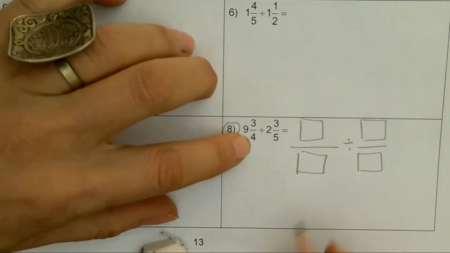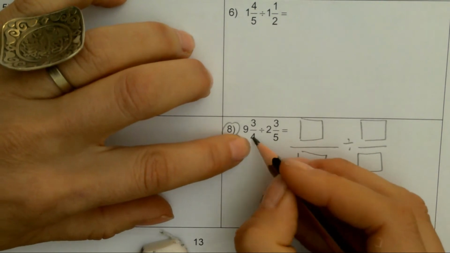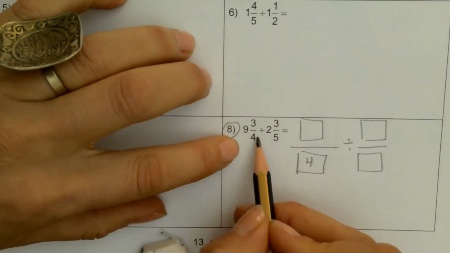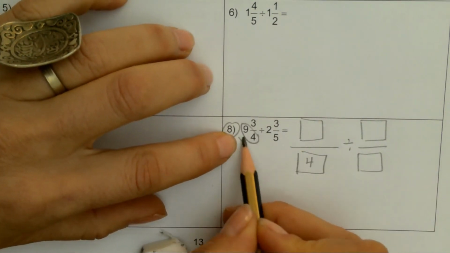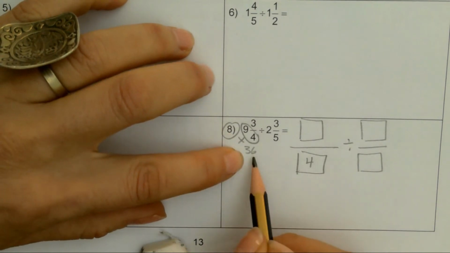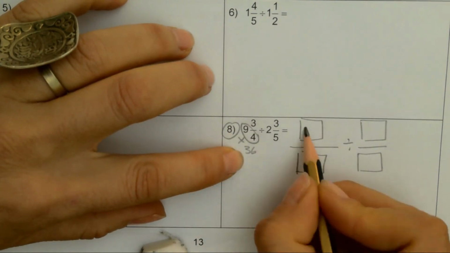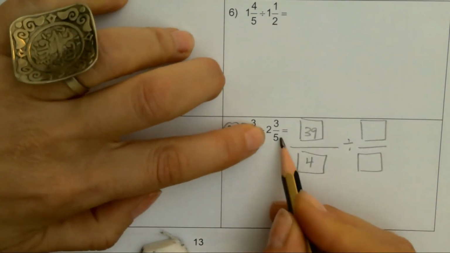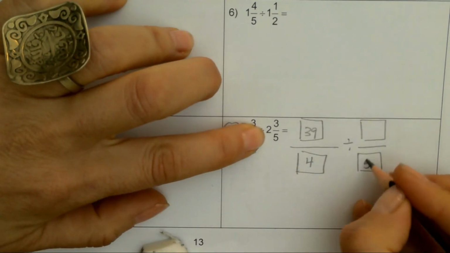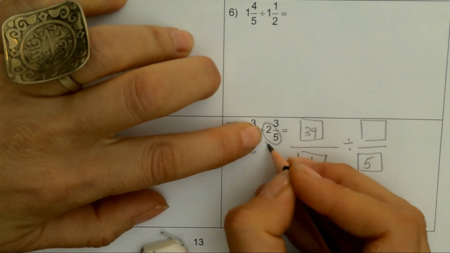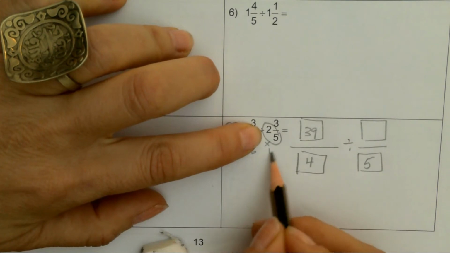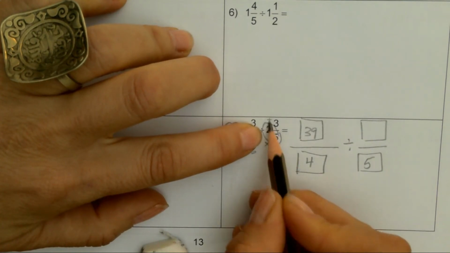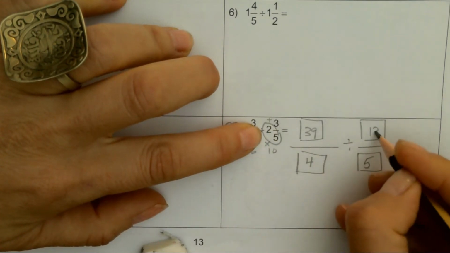There. So let's do the first one. The cake is cut into 4 pieces. So 9 times 4 is 36, plus 3 more slices is 39. This cake is cut into 5 pieces, and I have 2 of them. So 2 cakes with 5 pieces. That means there's 10 pieces here, and then I have to add on the 3 extra pieces, so it's 13.